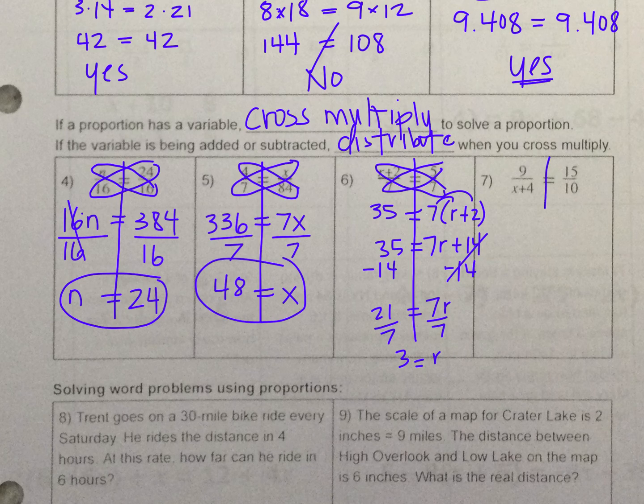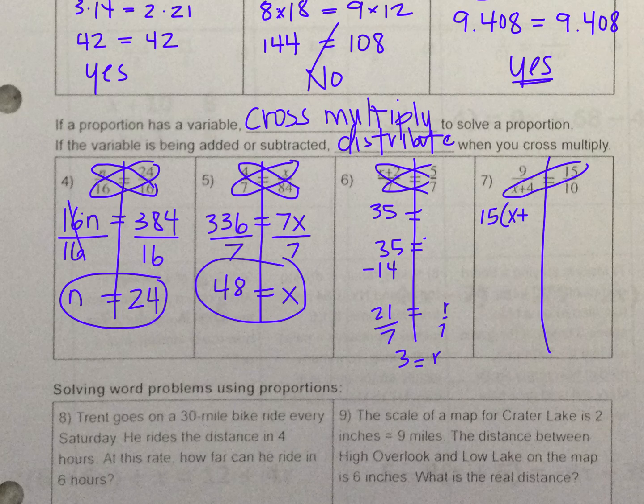All right, let's do the same thing for this one. So I've got to cross multiply these. So I'm going to say 15, and then I'm going to write the x plus 4 part in parentheses so I can distribute, and that's going to be equal to 9 times 10, which is 90.